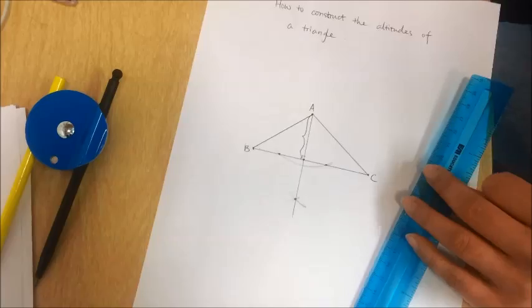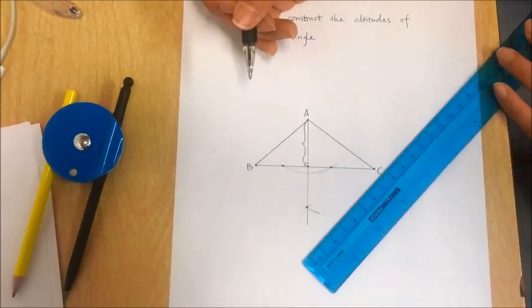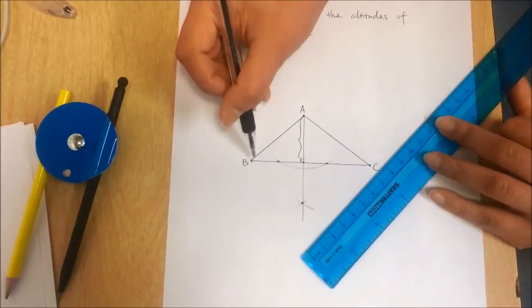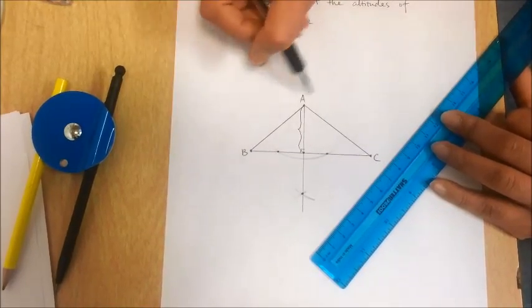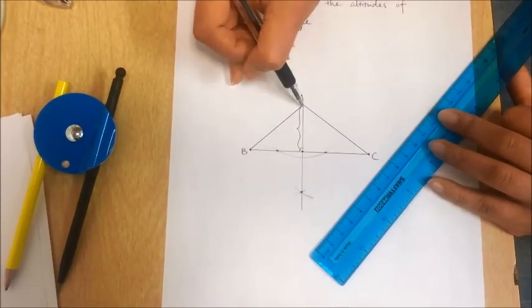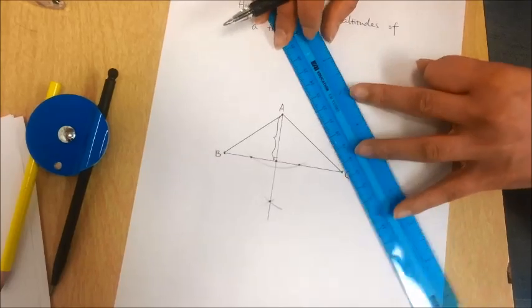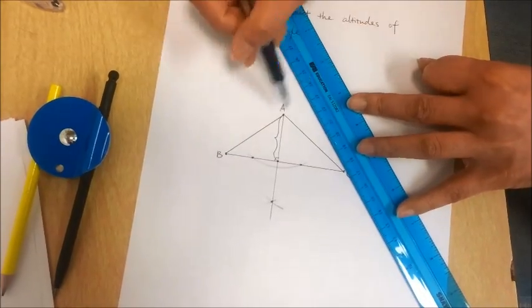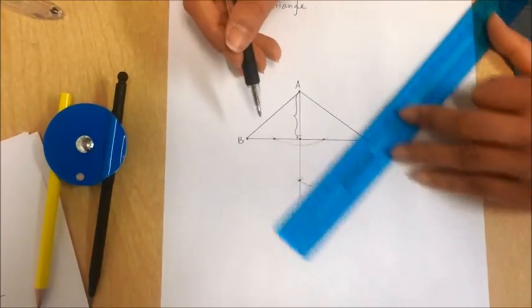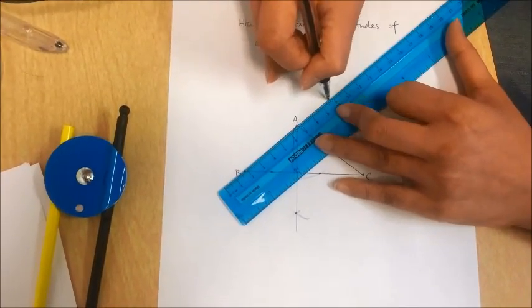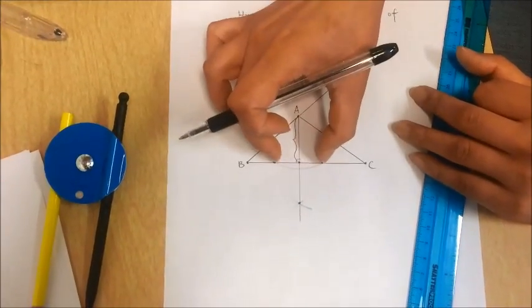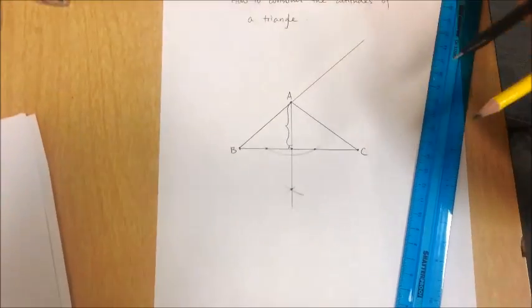Now the next two altitudes are going to be outside the triangle. So here I'm going to construct the altitude through C perpendicular to AB. If we have a perpendicular line, it will be somewhere here. But our AB is not long enough, so we have to first extend it, to make it longer so we can have a similar line segment over here.